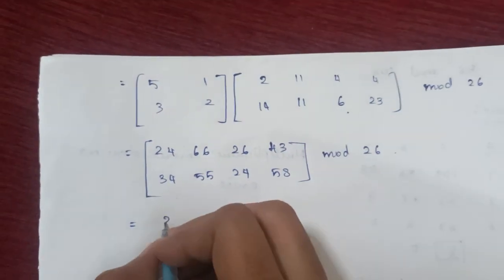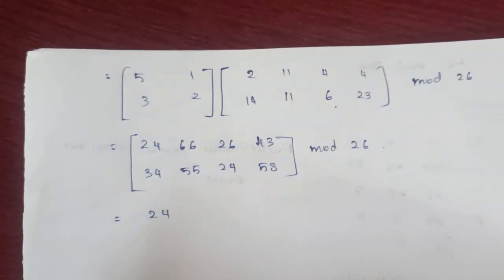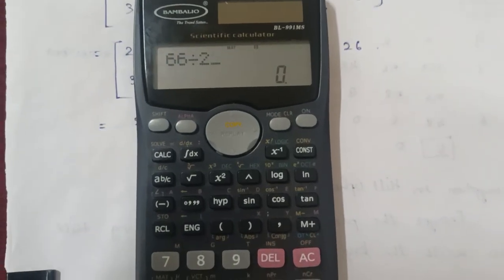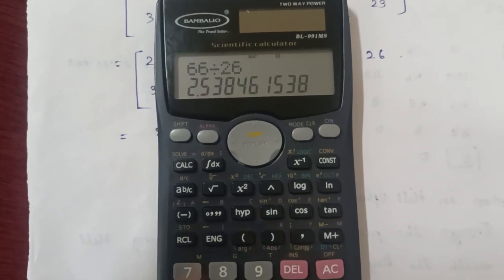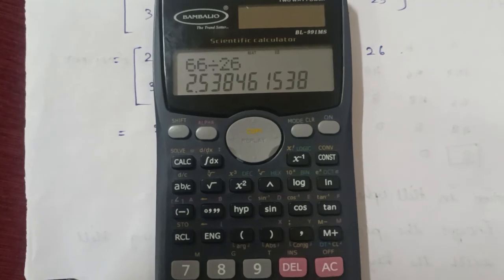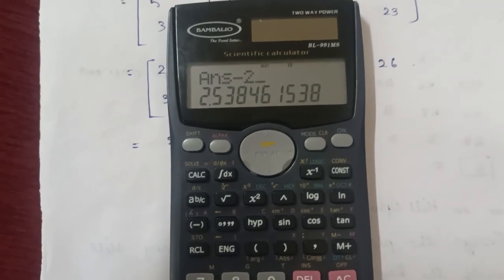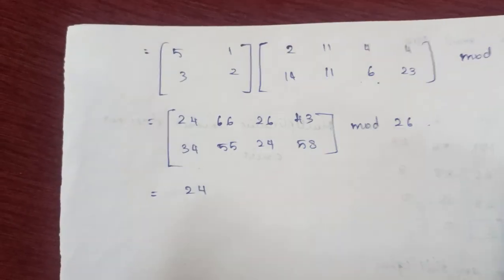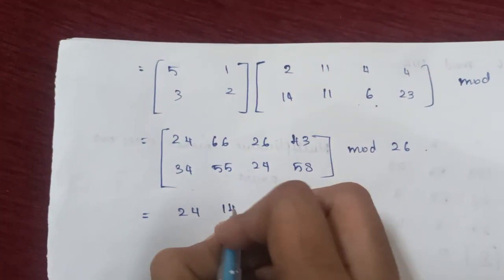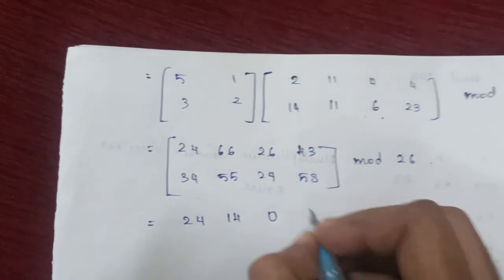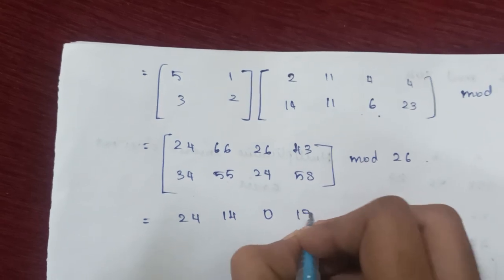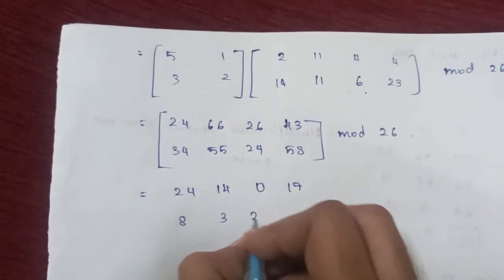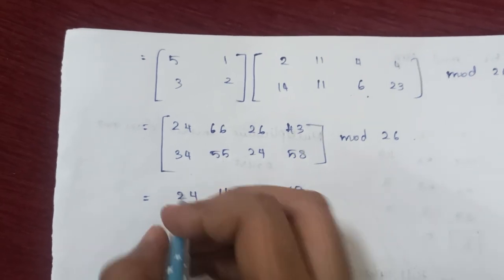24 mod 26 is 24. 66 mod 26 is, 66 divided by 26, I get quotient as 2. So minus 2 into 26 is the mod value. So the remainder is 14. 26 mod 26 is 0. Similarly, we find the mod value for everything. This is 8, this is 3, this is 24 and this is 6.